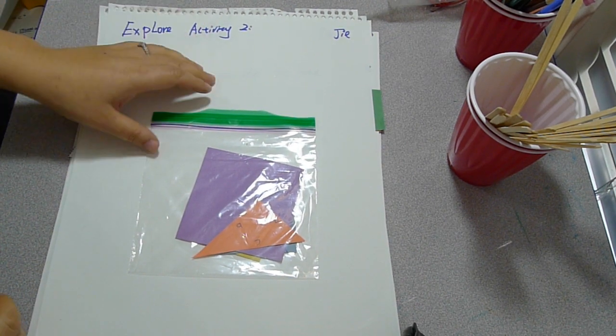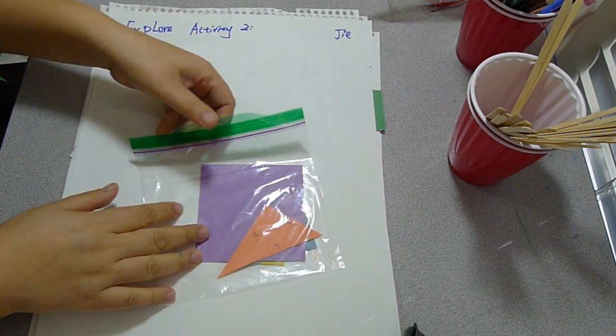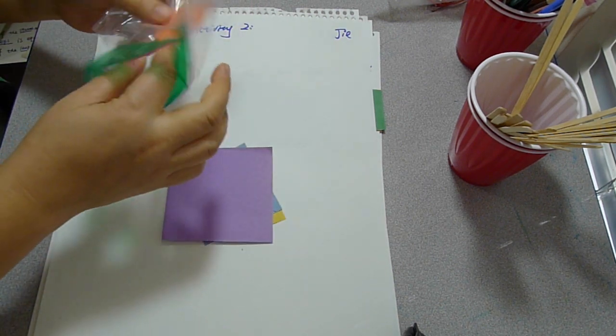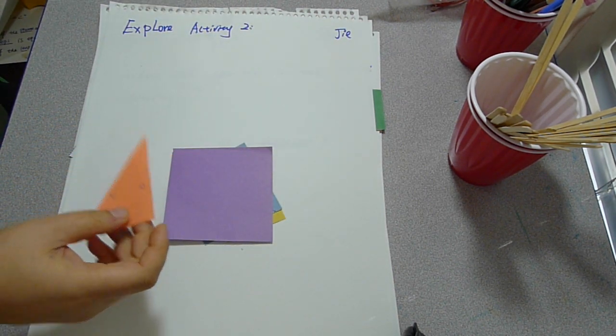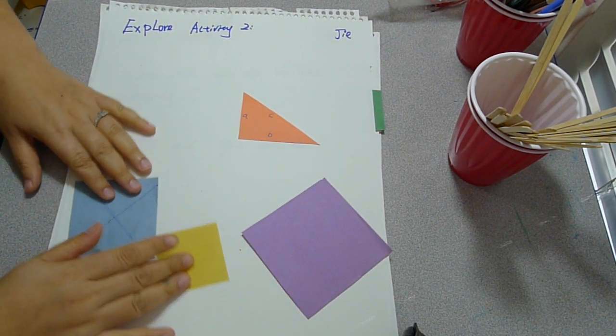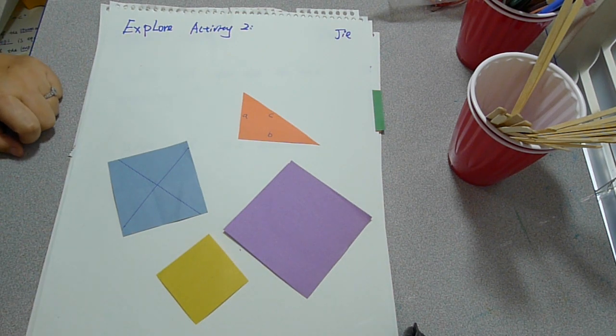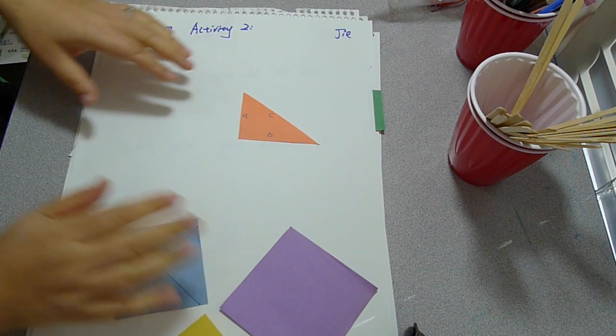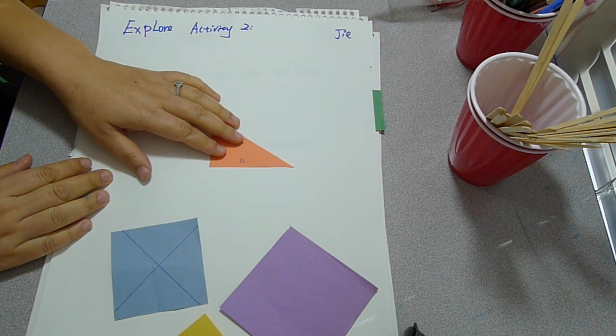So in this zipper bag, if you open it, you're going to see 4 pieces of pre-cut sheets. Okay, so you have a triangle and you have 3 squares of different sizes. So the first thing I want you to do is to put the triangle in the center of your table.